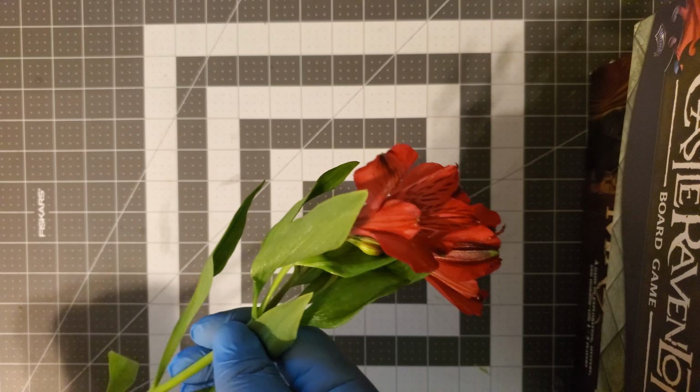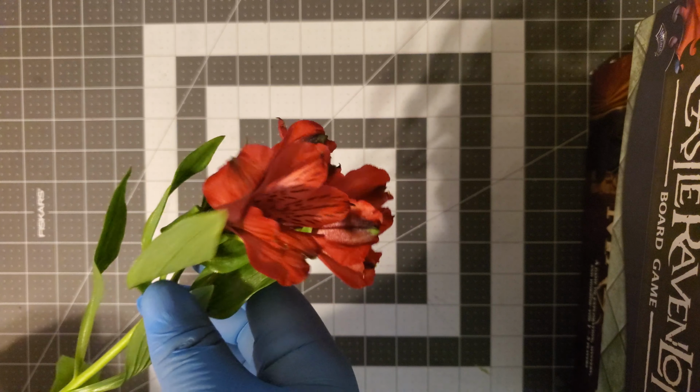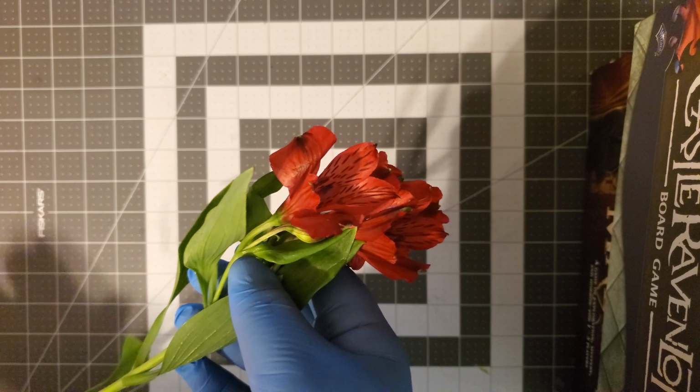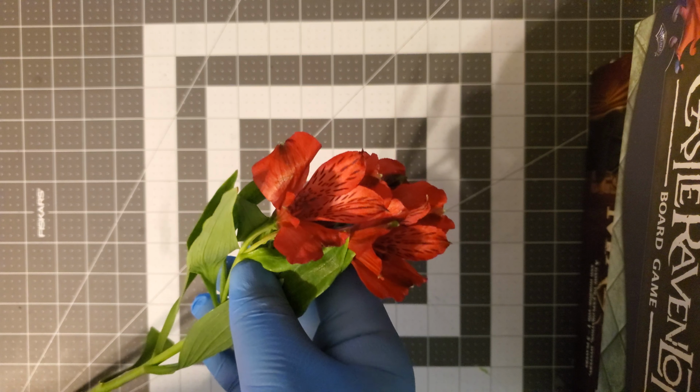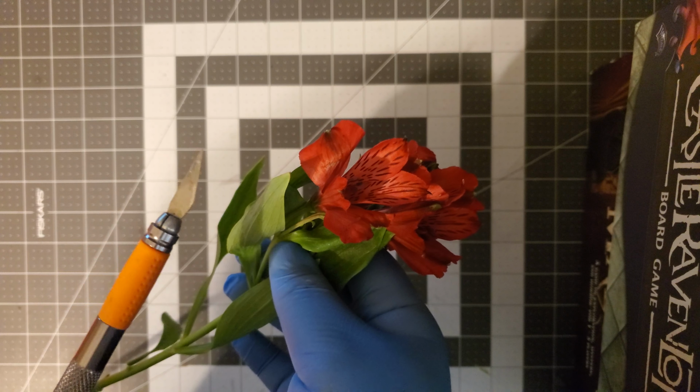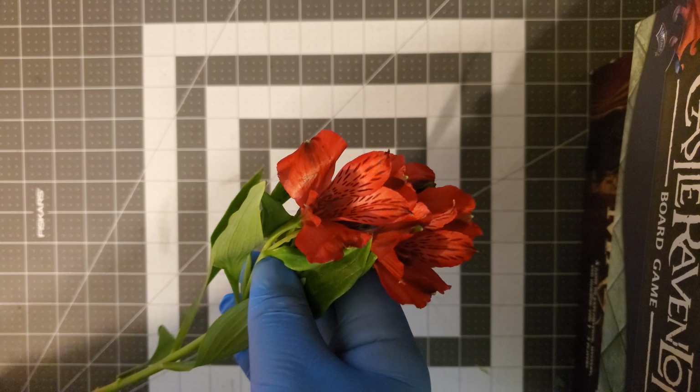Alright, so the first flower we're looking at is this bright red, colorful flower. It's very beautiful. Unfortunately, it didn't attract pollinators. Instead, it attracted my X-Acto knife for dissecting today.